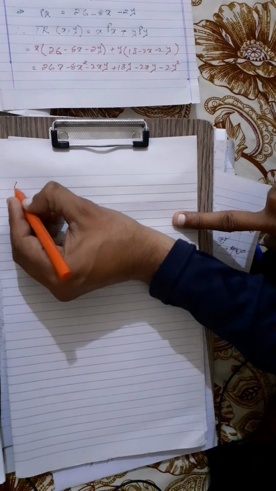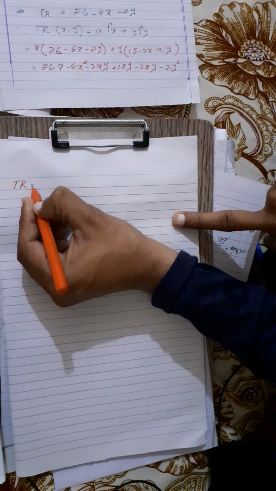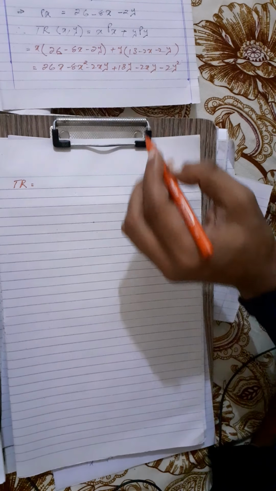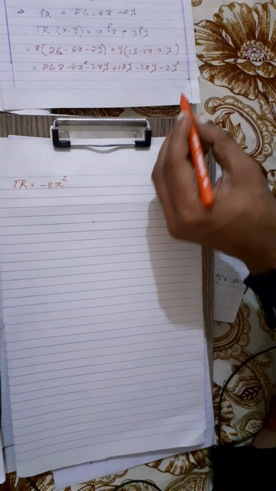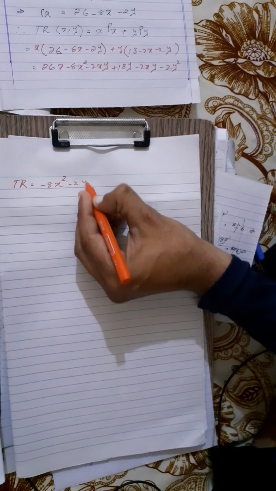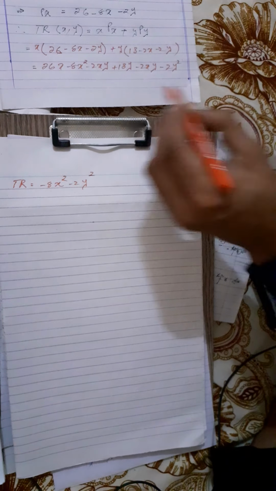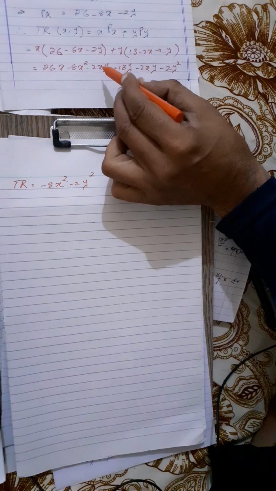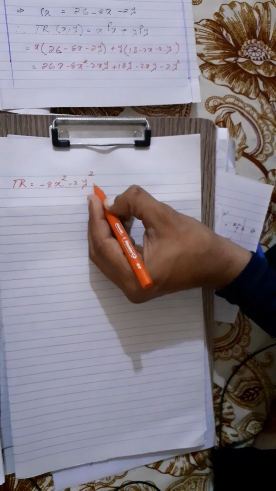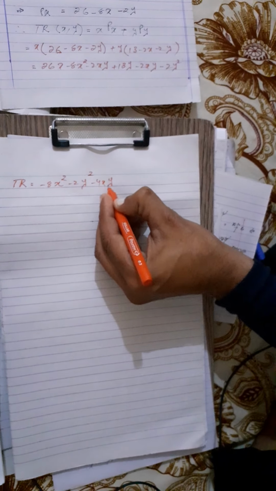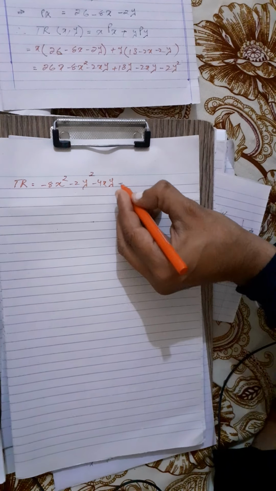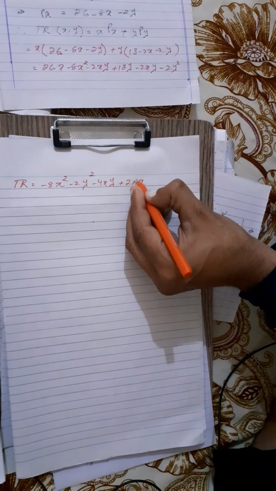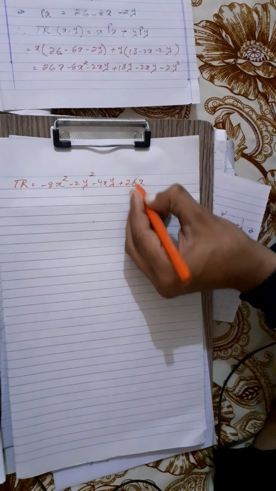Total revenue function equals 26x minus 8x square, then minus 2y square, then minus 2xy mean minus 4xy, then 26x, and finally 13y.